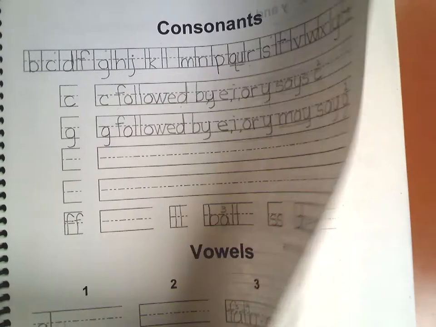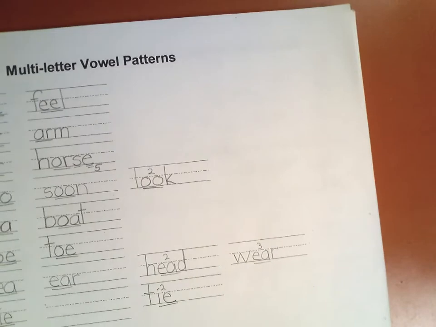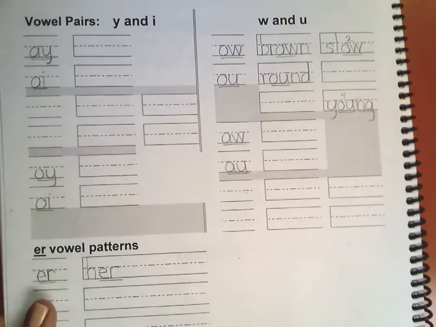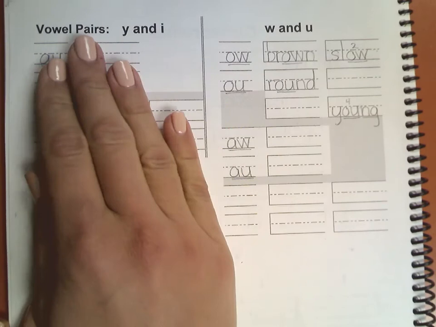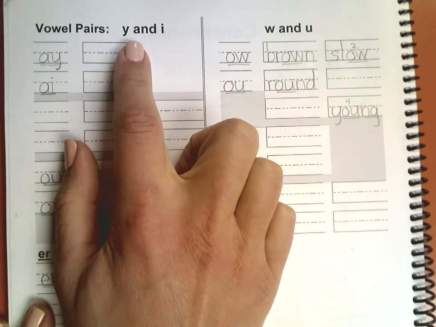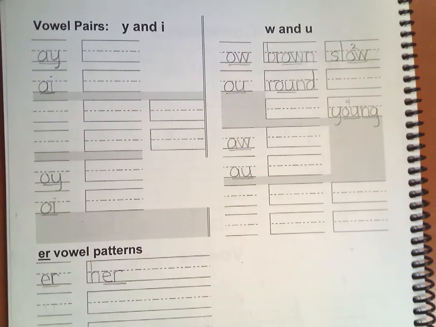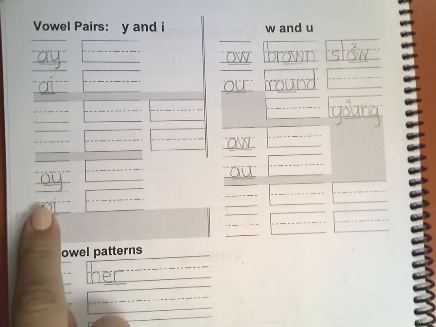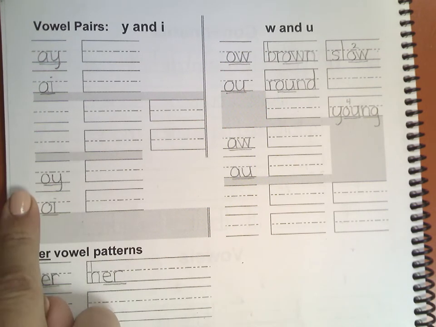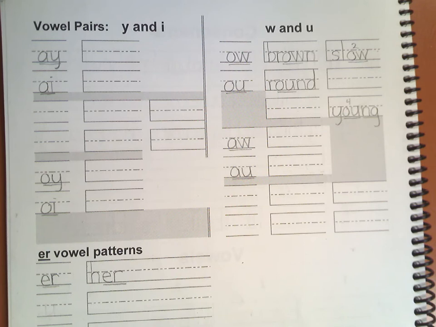All right, so next we're going to turn over to page 4. All right, so this is exciting. We've got our vowel pairs here, our Y's and I's, and our W's and U's, and we haven't put anything yet down here for these two. Class, what did these two phonograms say? Good, those say oi. So we have oi that we do use at the end of English words, and what's this one? Good, oi that we do not use at the end of English words.